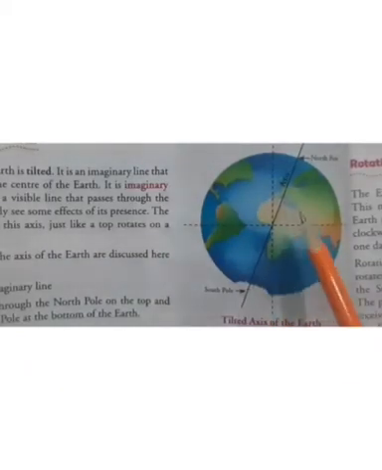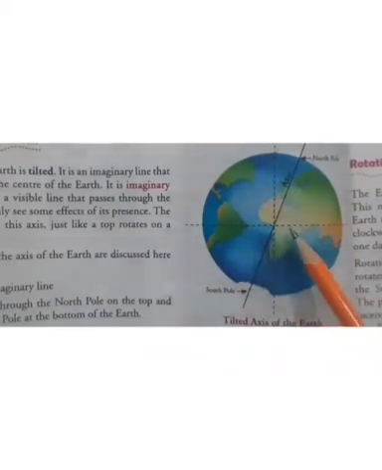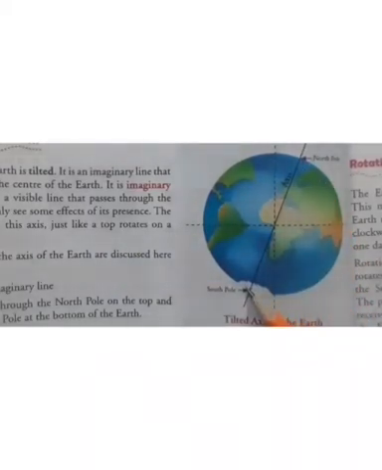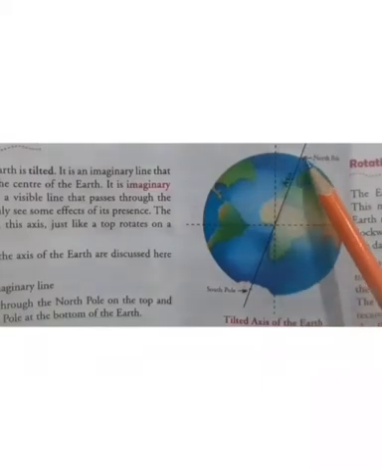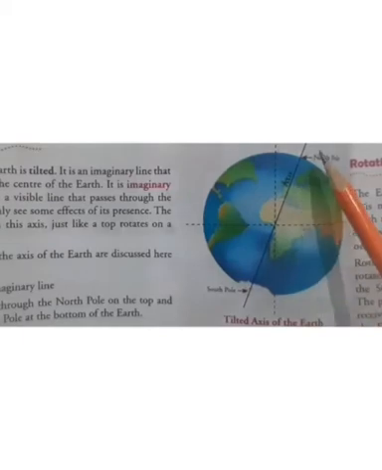Now, the features of the axis are as follows. First point, it is an imaginary line, means this line is not real. Second point, it passes through the North Pole on the top and the South Pole at the bottom of the earth, and it passes through the center. Then the third, it is tilted. This axis is not straight. It is tilted, means slanting. It's a slanting line.